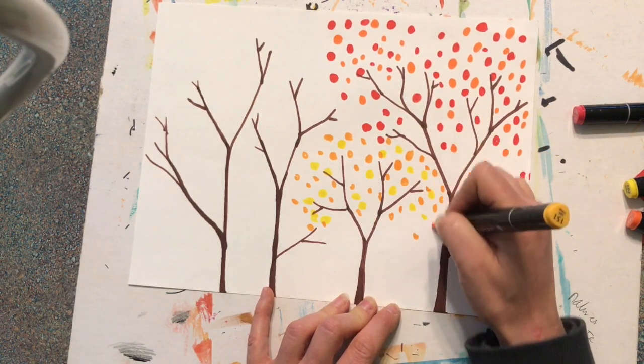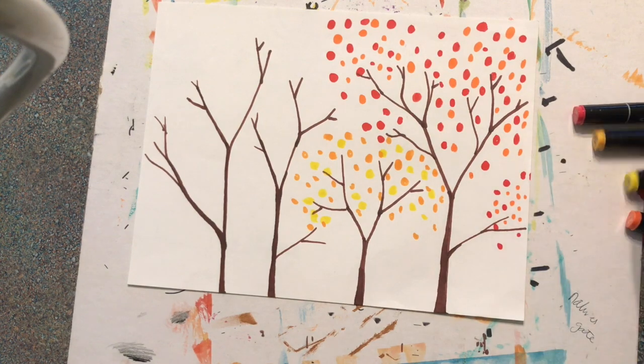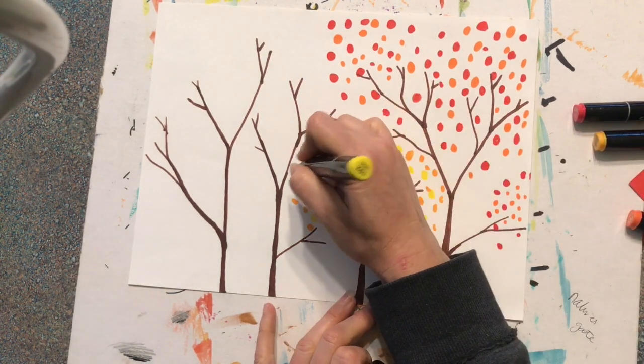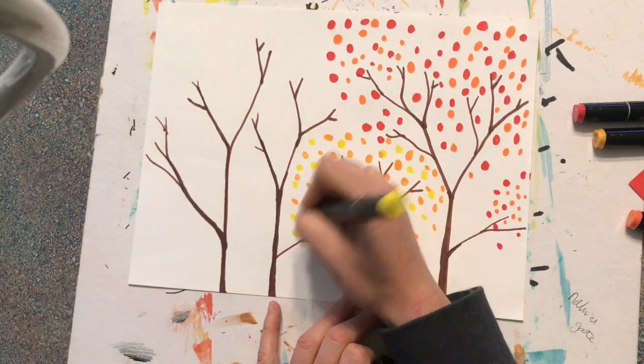If we were at school, perhaps we would use paint for this project and different circle objects to create our leaves.